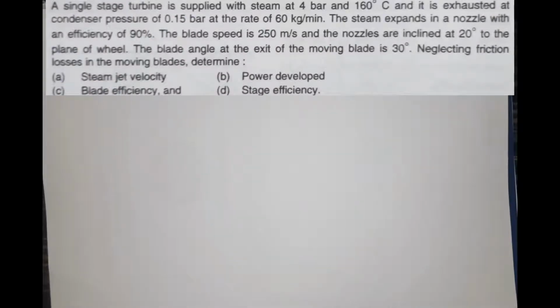Now let's see the another numerical. A single stage turbine is supplied with a steam at 4 bar and 160 degrees centigrade, and it is exhausted at condenser pressure of 0.15 bar.